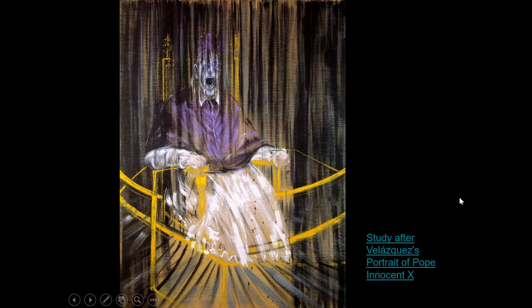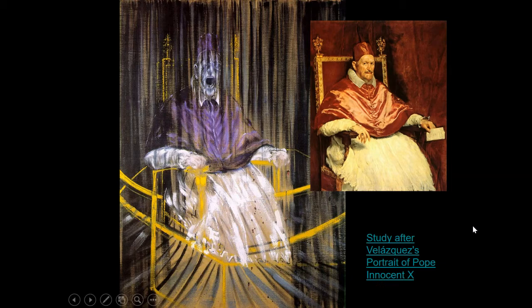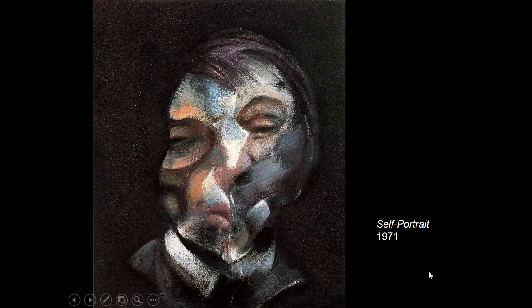So you get people like Francis Bacon doing these almost horrifying images of people stretched and extruded, sometimes looking like they've been manipulated and twisted, flesh that's basically deformed.